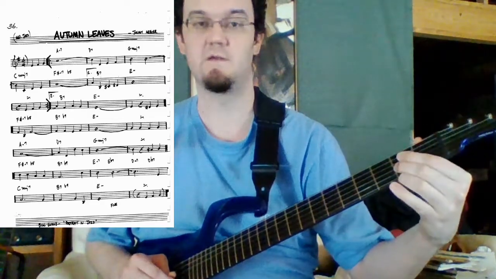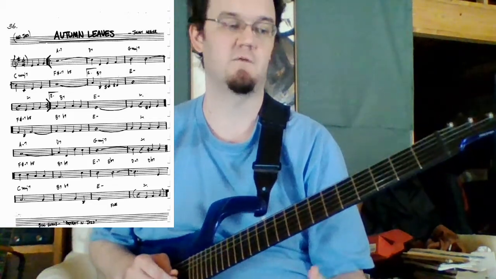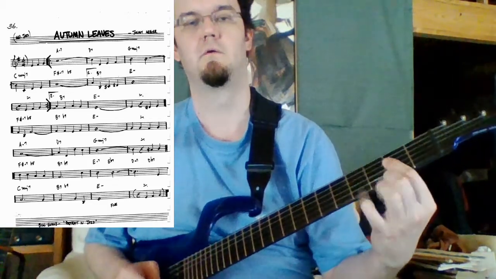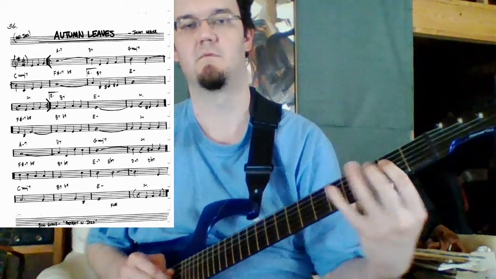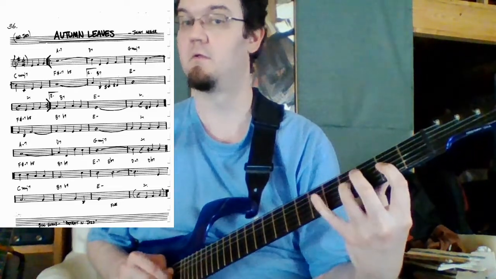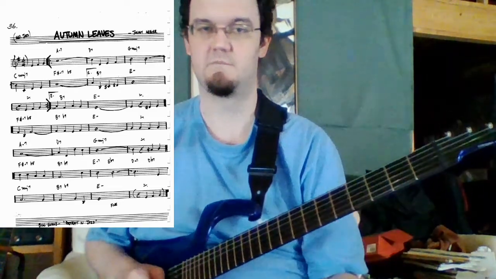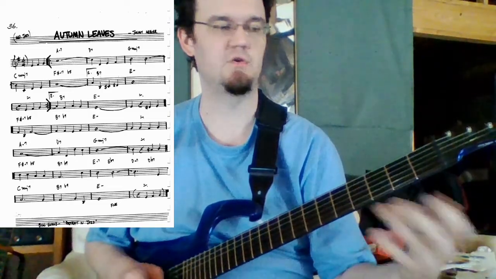You can use 2 fingers as well, depending on the voicing of the chord that you want to go into afterwards, or if you want to go into one at all. But just barring, that's probably the easiest thing to do. That fits very nicely into that C scale shape. And again, you could use open D.